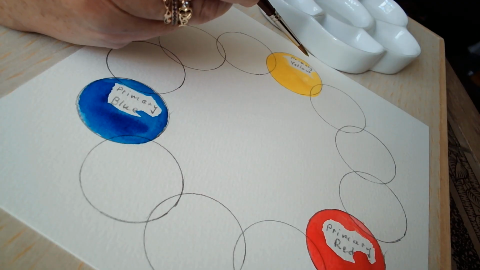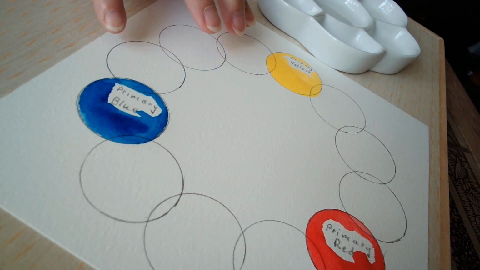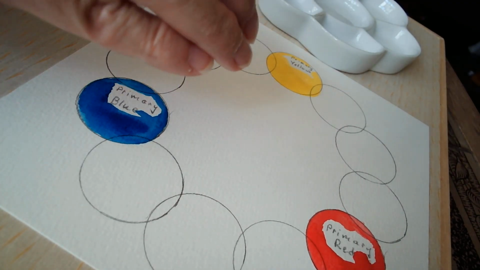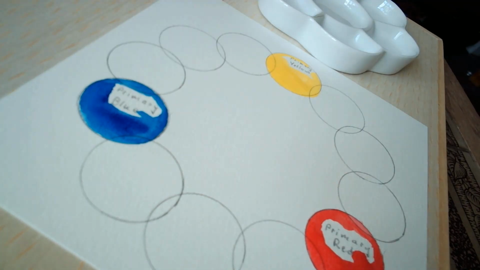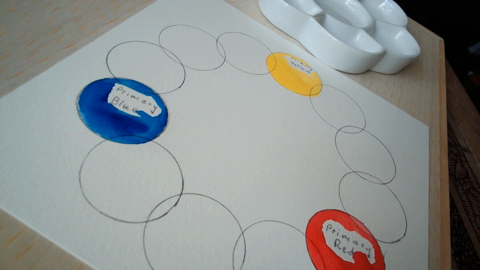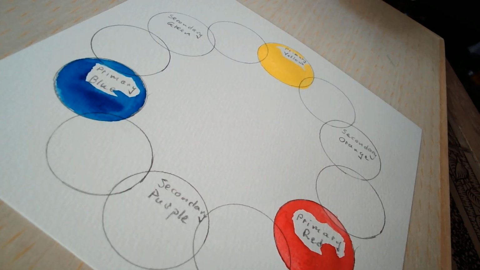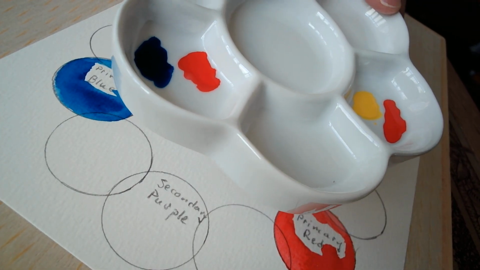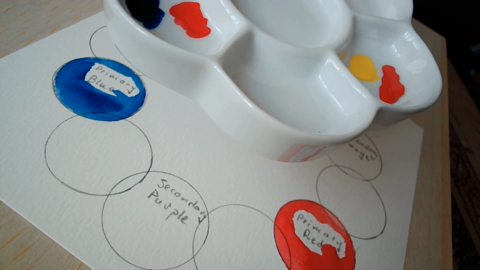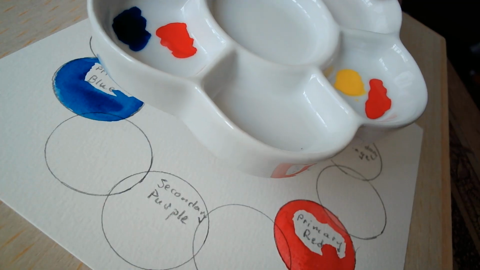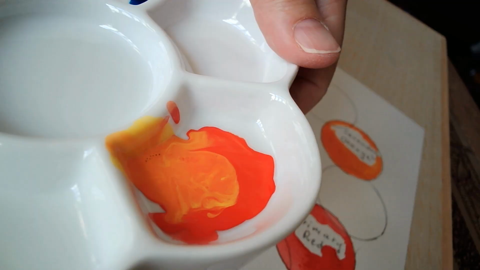They sit equal distances apart on the colour wheel, and when in a piece of art they're placed next to each other, they stand out in contrast to each other. Orange, green and purple are called secondary colours because they are each created by mixing equal amounts of two of the primary colours.